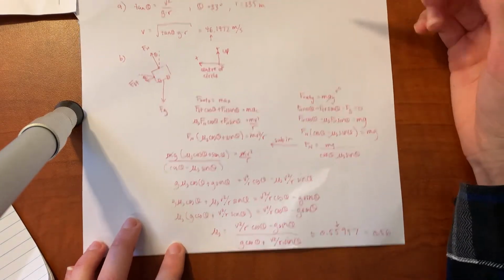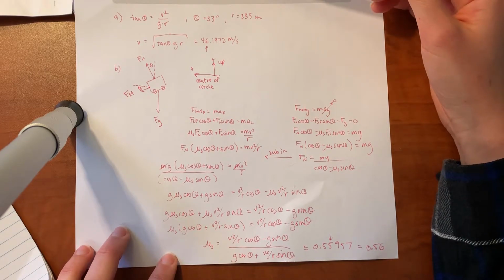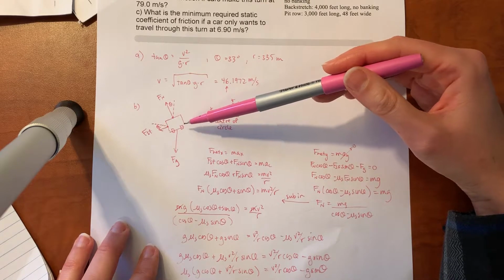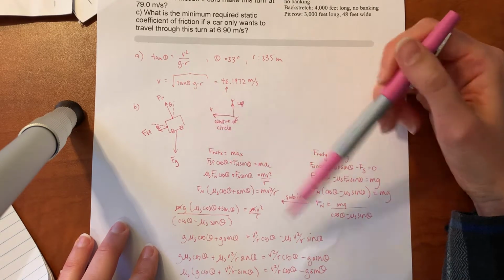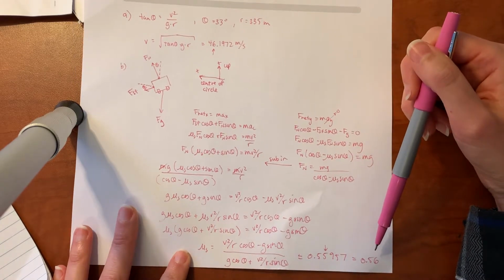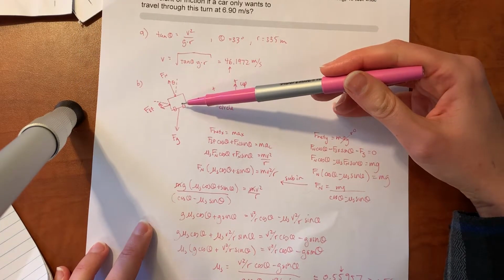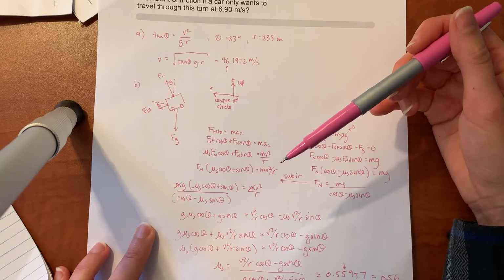What does that tell us? We've been at this for a while. What is it actually telling us? That is the minimum required static coefficient of friction for a car that's traveling at 79 meters per second. So it needs at least that static coefficient between tires and ground if this car traveling at that speed wants to undergo uniform circular motion on this particular track.